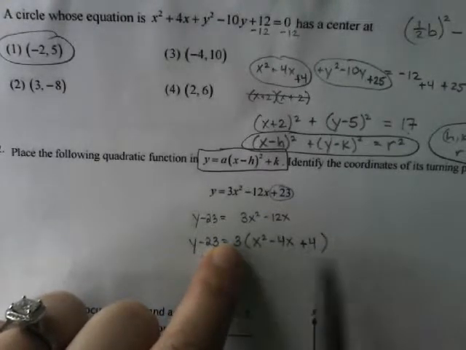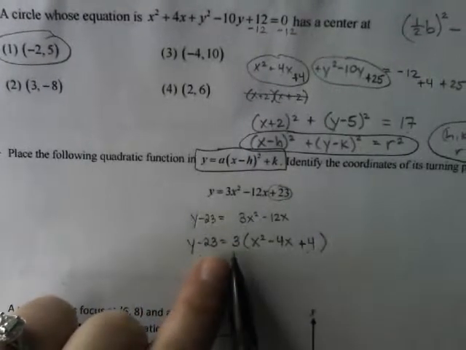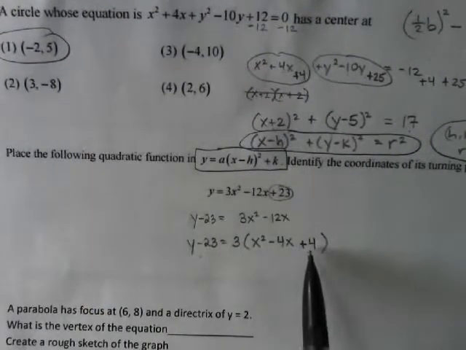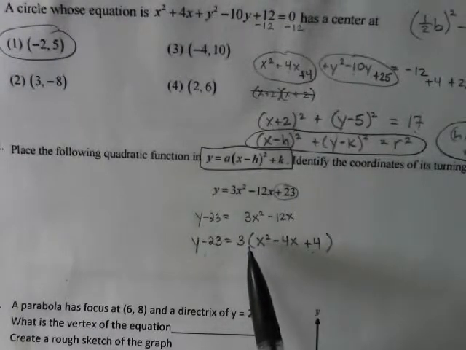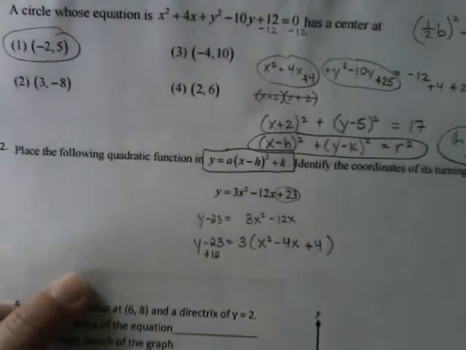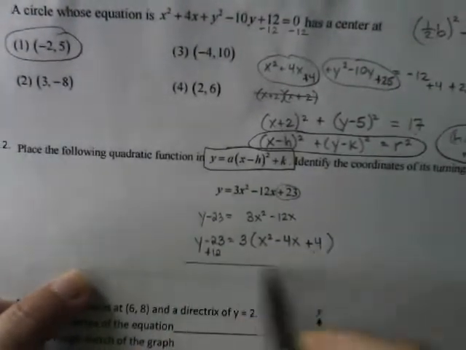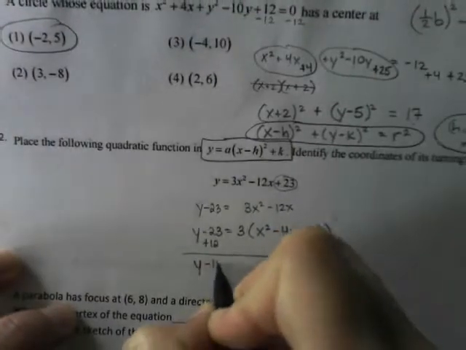I really added 12 to the right-hand side. Do you follow that? Because there's a coefficient there, you have to be careful. It looks like I added 4, but it's in a set of parentheses that's getting multiplied by 3. So I really added 12 to the right, so I actually have to add 12 to the left. And so negative 23 plus 12 is negative 11.